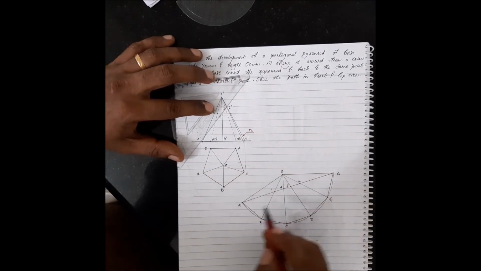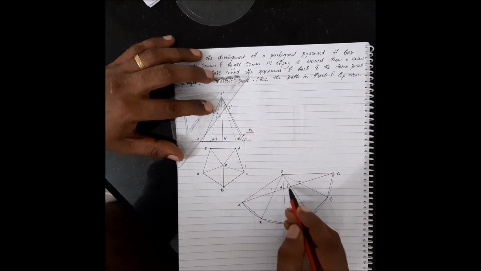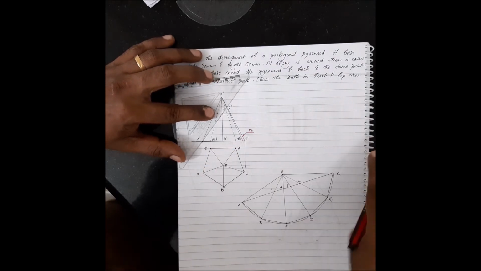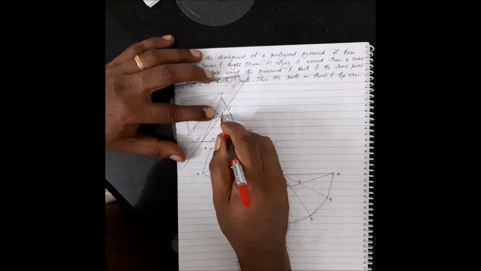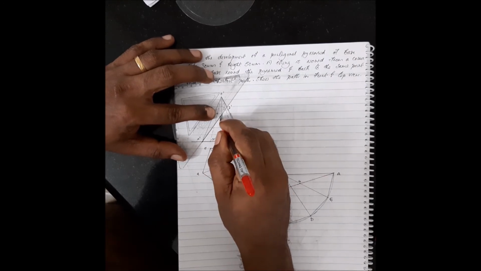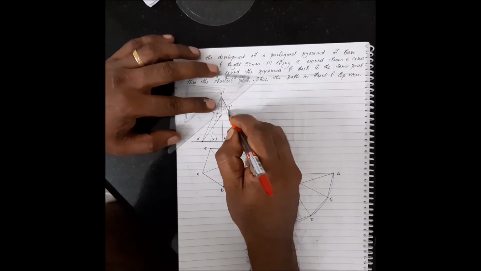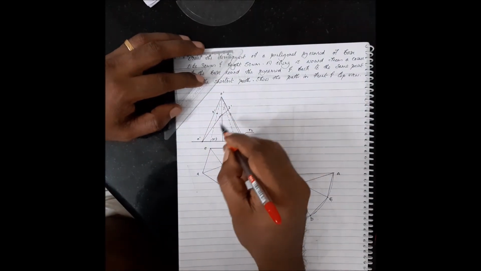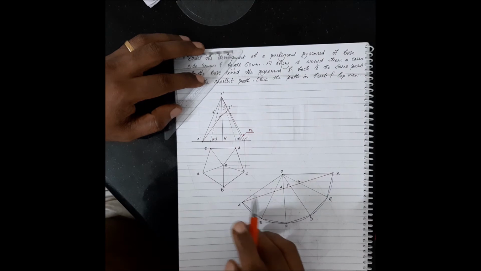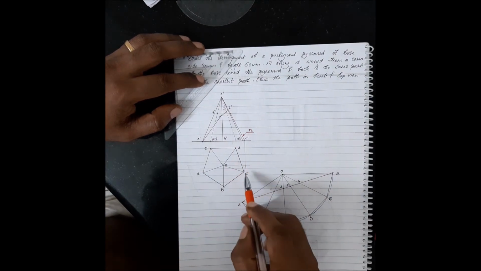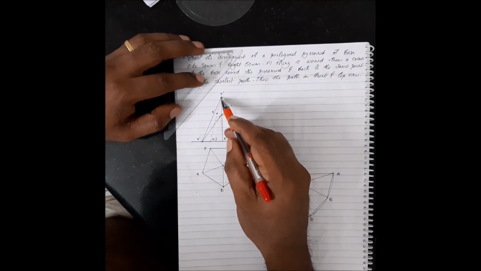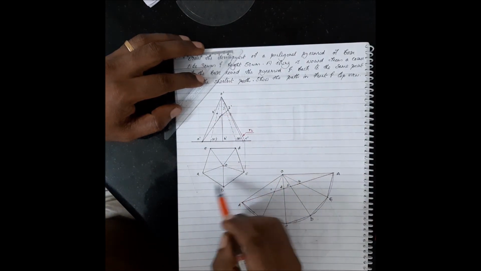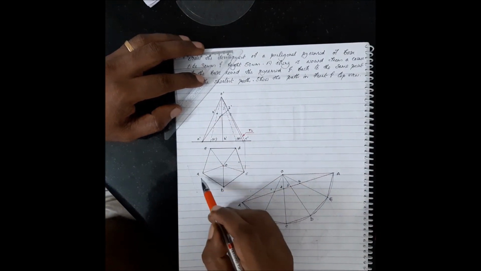If you want to connect from 1 to 2, 3, 4, 5 again to A, that's the way you connect. So A dash to 1, I'm using a red line, and 1 to 2. Okay, so A dash to 1 dash, 1 dash to 2 dash. This A to this, this is O dash A dash, and this is O dash C dash.